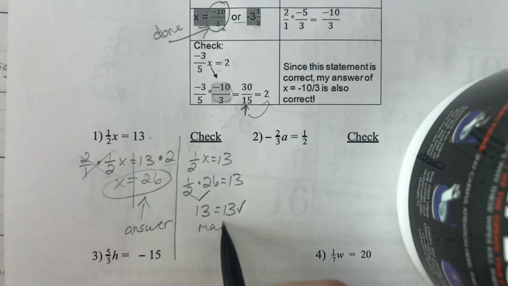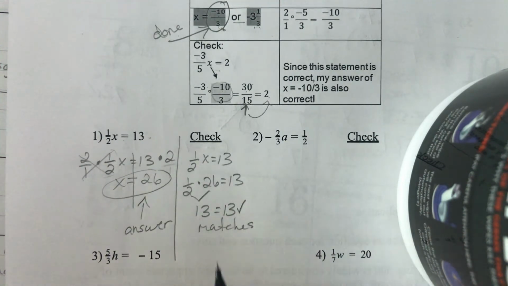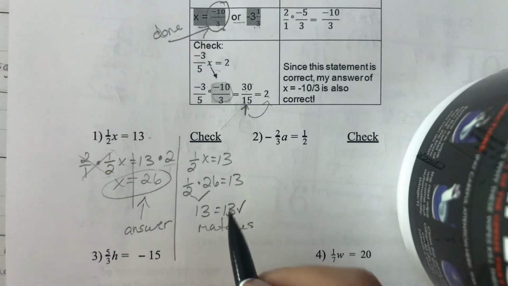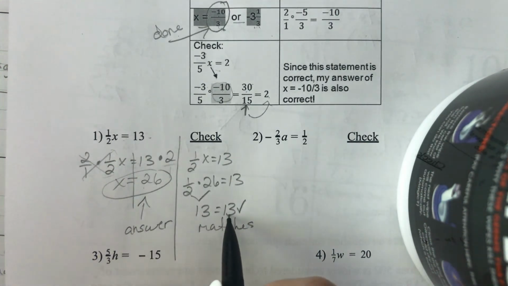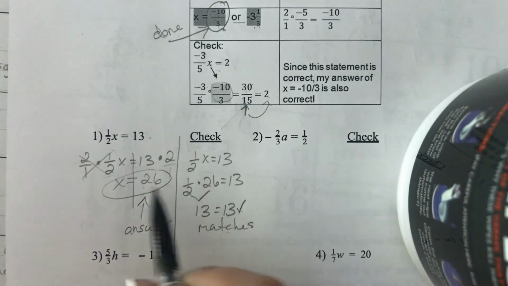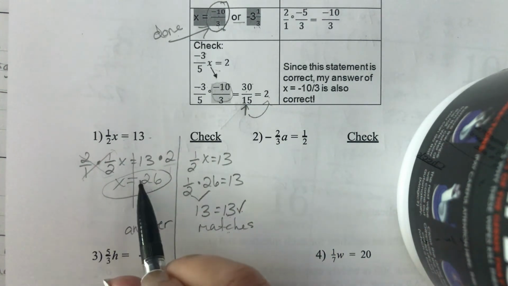This, if it matches, then we know we did it correctly. So this is just proving that our answer is correct. So that's our answer. 13 is not the answer. That's just proving we found the correct answer, 4x.